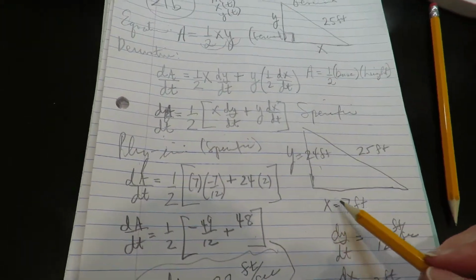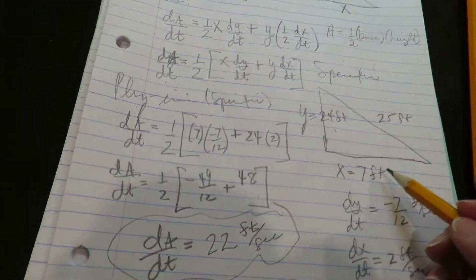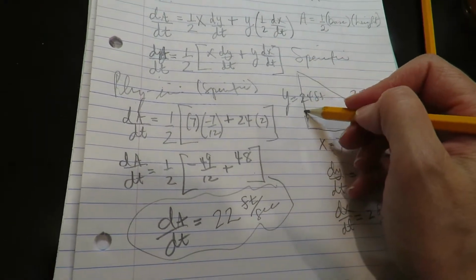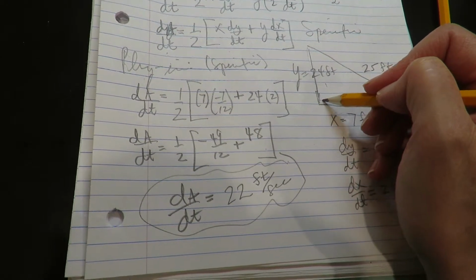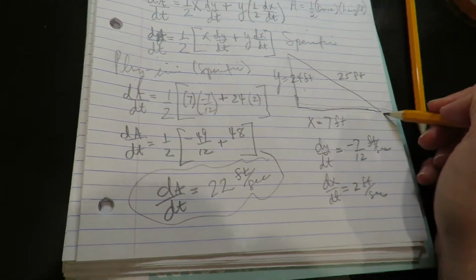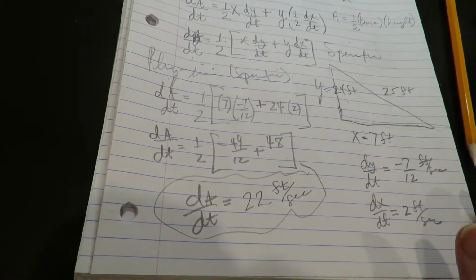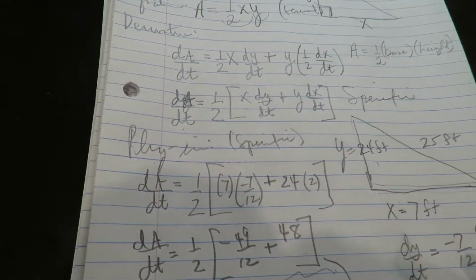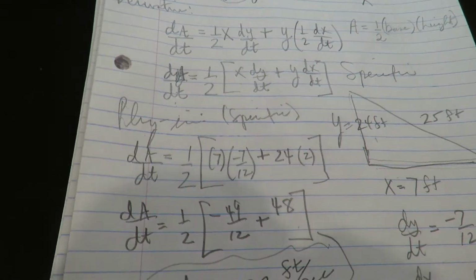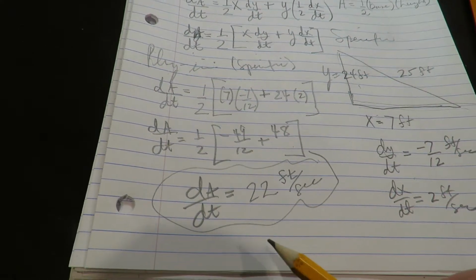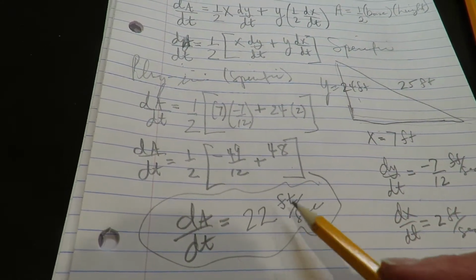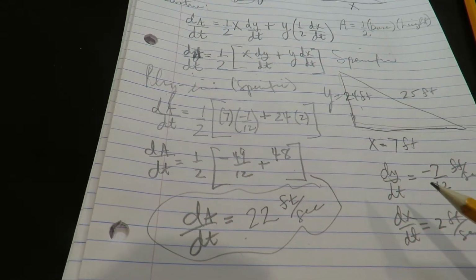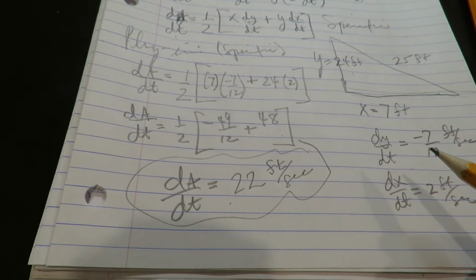All right, so at that moment in time, the area is changing at about 22 feet per second. And it's interesting because we know as the y gets really tiny, as it gets really close to the ground, the area is going to approach 0. Eventually the ladder will be touching the ground and there'll be no area under it. But at the moment when the base is 7 feet, the area is growing. It's a positive rate. It's growing at 22 feet per second. Okay, gang, that is the answer to part B.